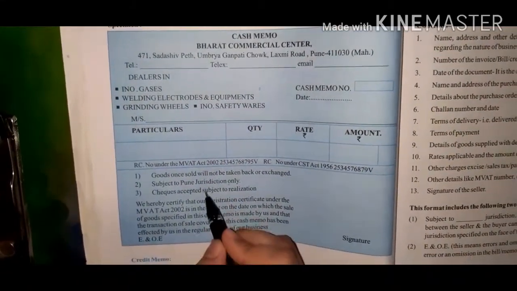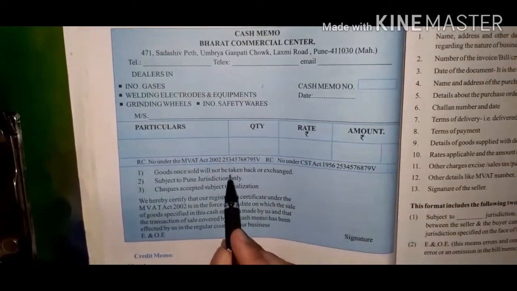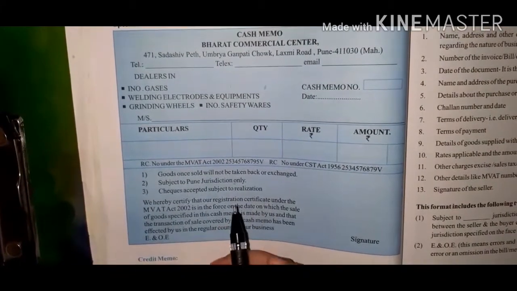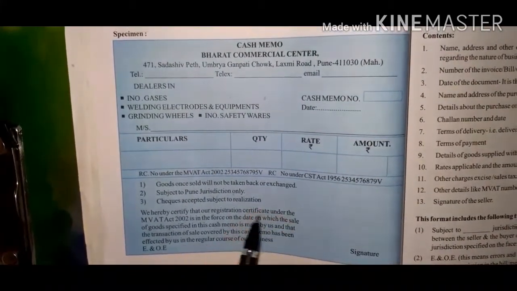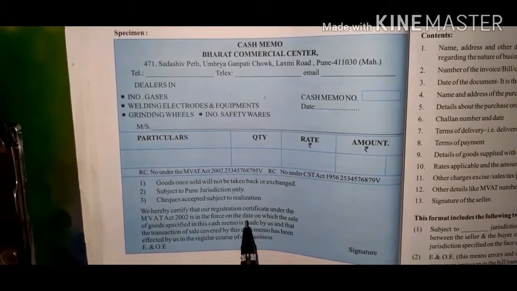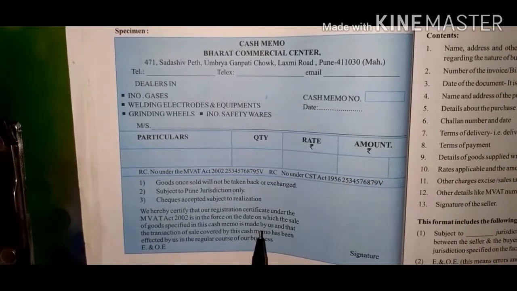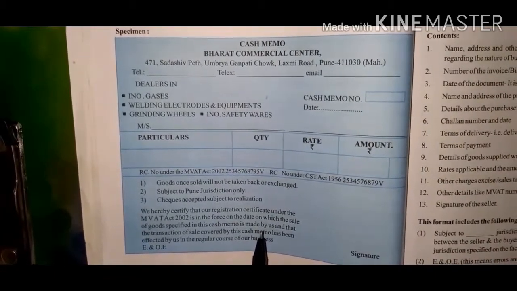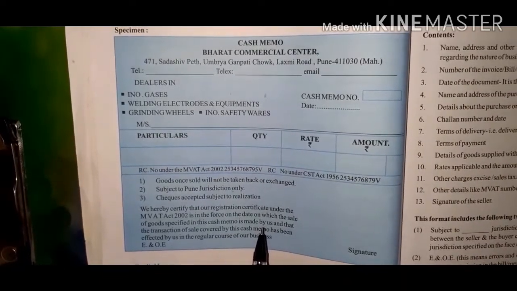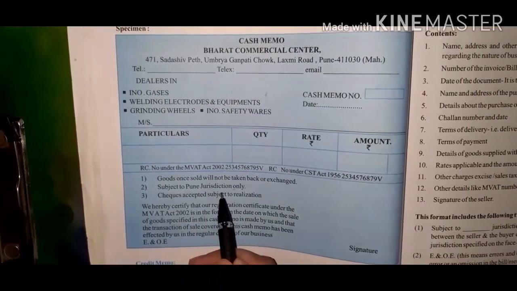Here are some conditions regarding this cash memo. Goods once sold will not be taken back or exchanged. Now if you have sold goods to somebody, you always keep a condition that once sold, you cannot take it back, because if the buyer purchases goods and returns them to us in a damaged condition, it will be a loss for the supplier or the seller. That is why this condition is made in every cash memo.